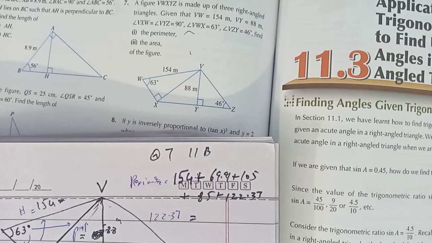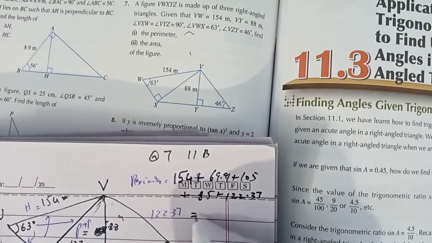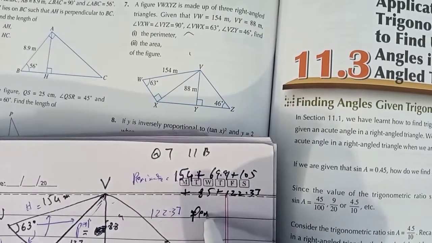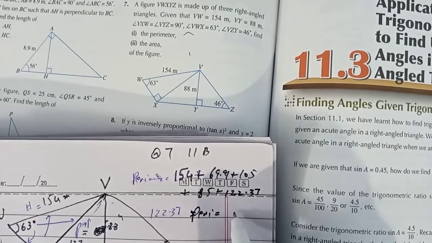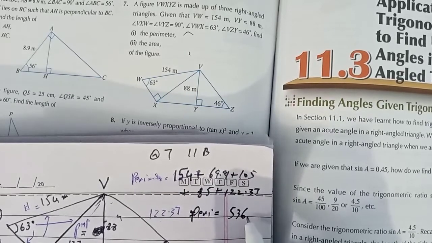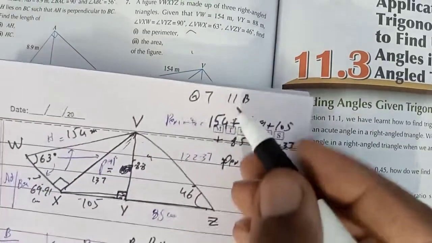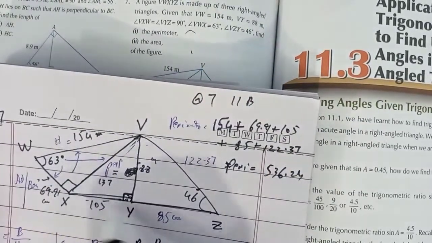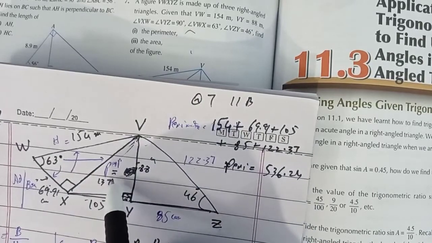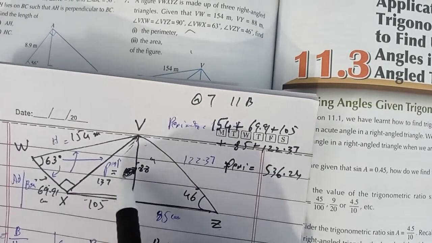Perimeter of the figure, so the answer is 536.24. So this is the perimeter. Perimeter is the sum of the lengths of all sides on the boundary, not the inner sides. We do not need to take the inner sides.